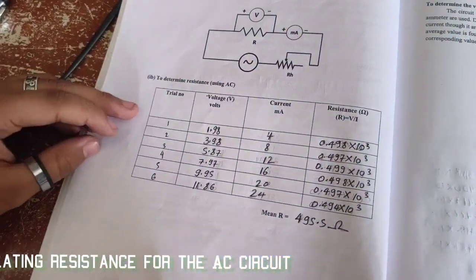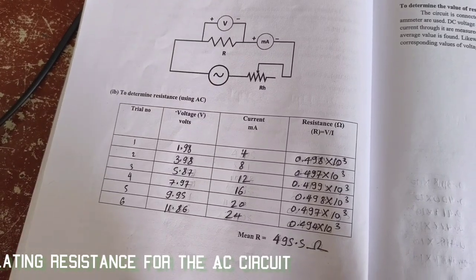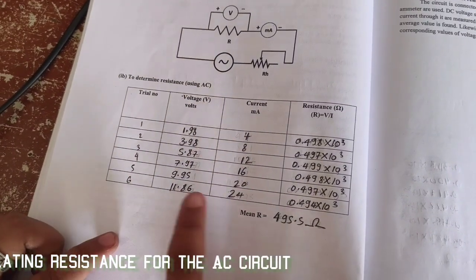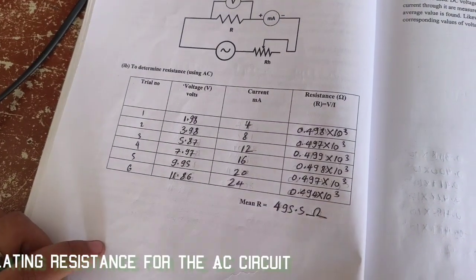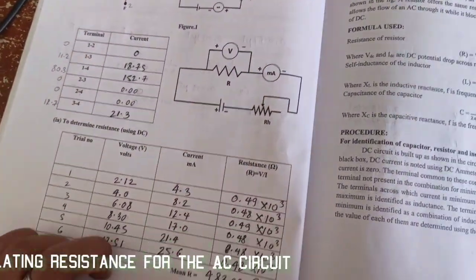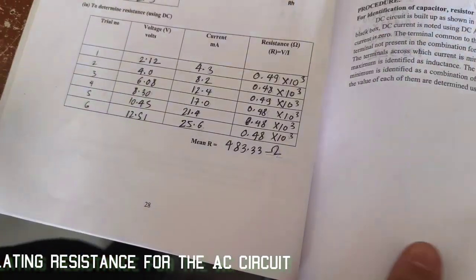So you have to follow the same procedure except you change the voltage differently, and you can find voltage and current values to find the resistance values, and this will be your mean R, which should be matching to the previous one which we found using DC more or less.